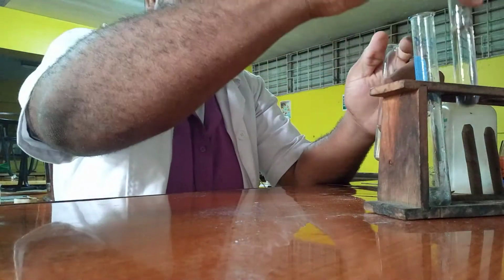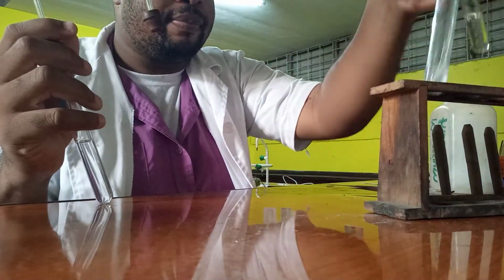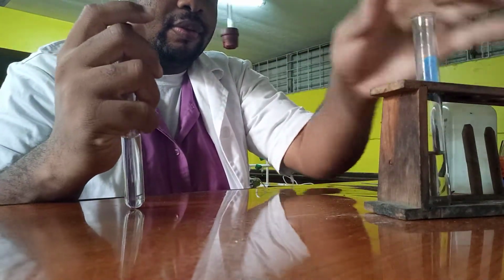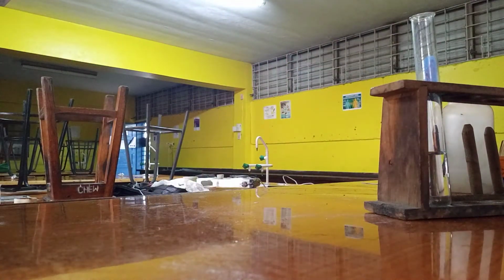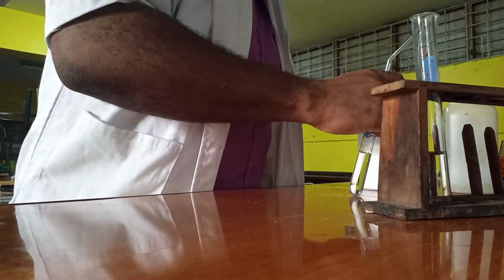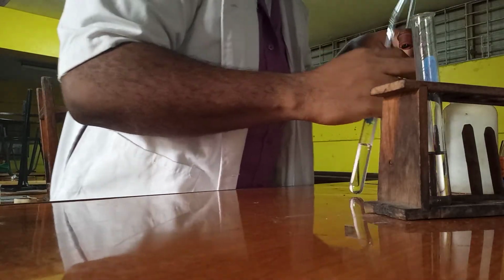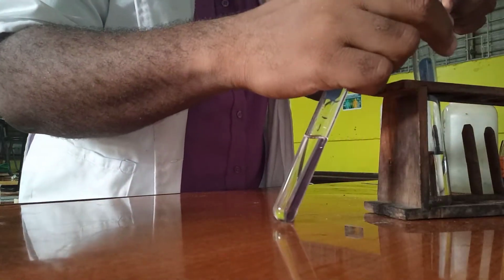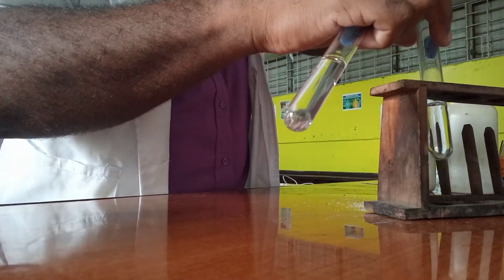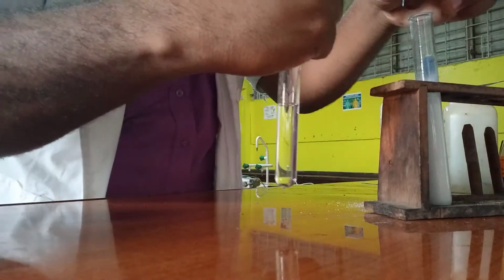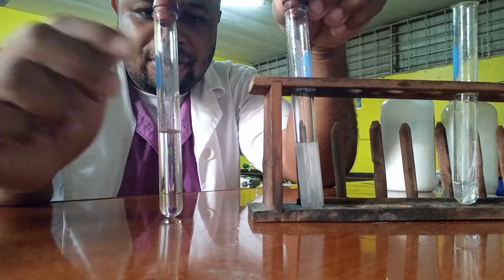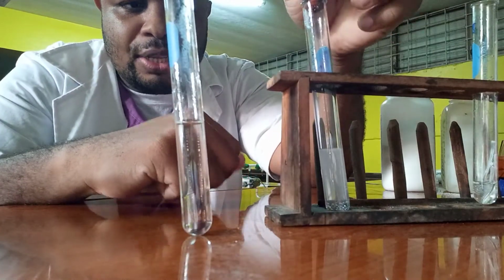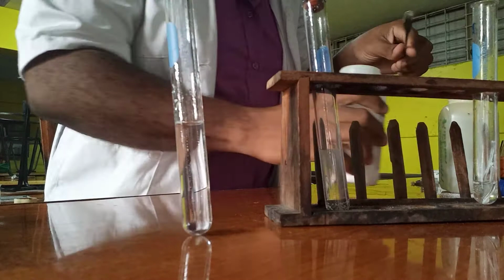All right, let me do this quickly. Let me get the sodium carbonate, just a second. All right, I'm going to add this sodium carbonate. As you can see, it is also fizzing. But I placed it over it a little late, so I'm going to add some more.